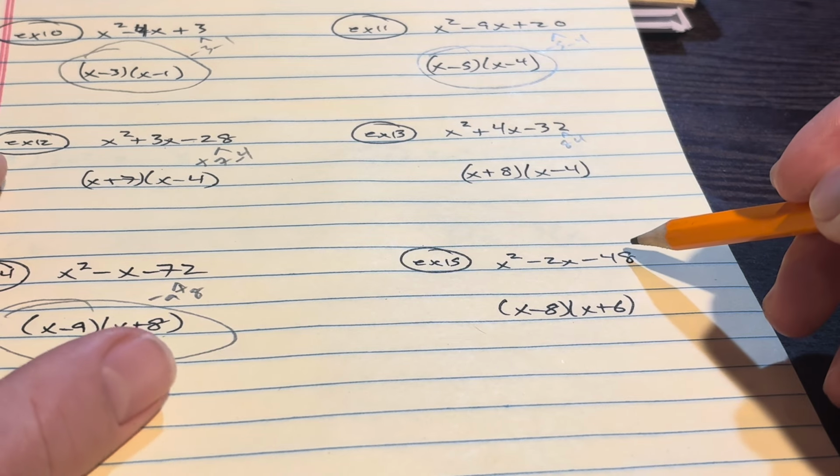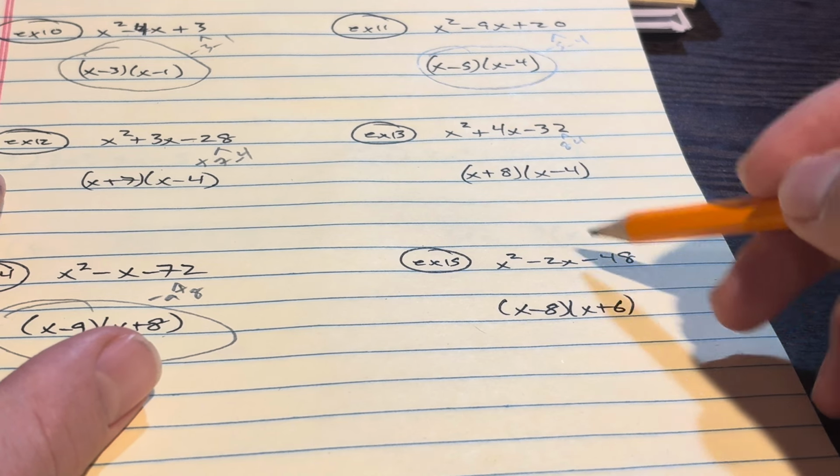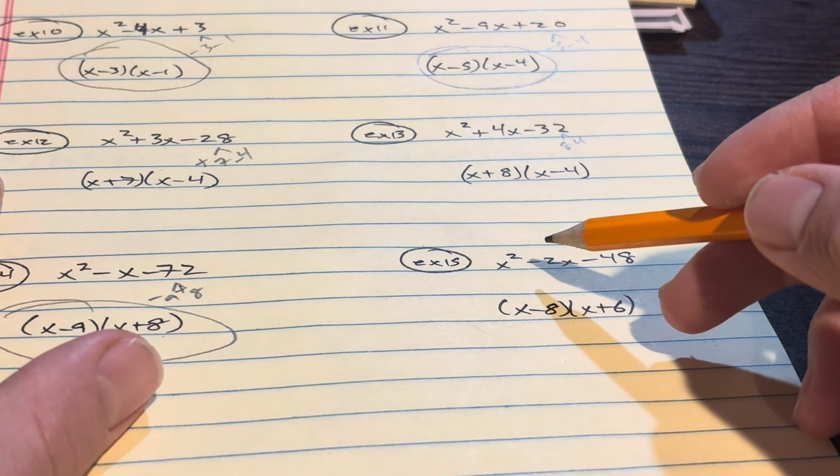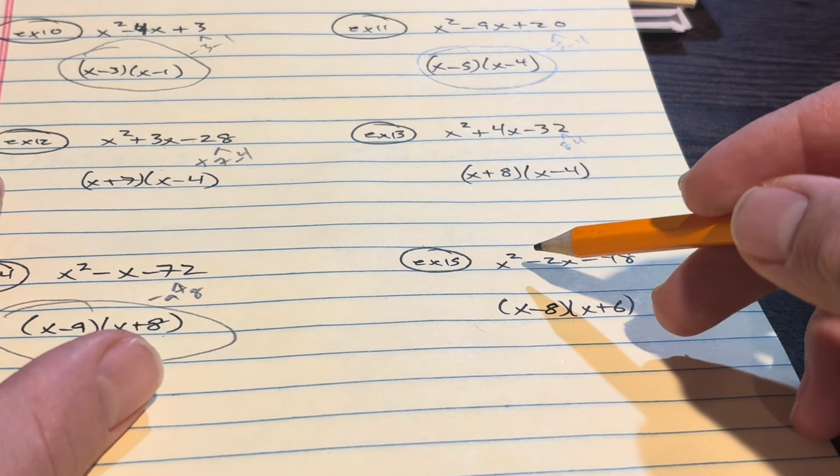What two numbers multiply to 48 and differ by 2?